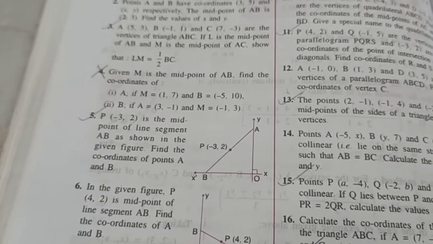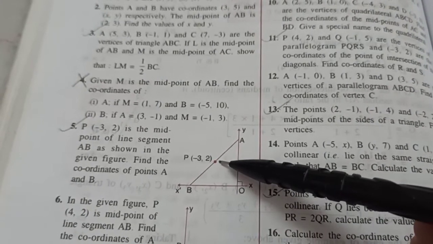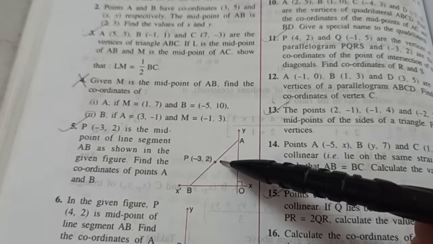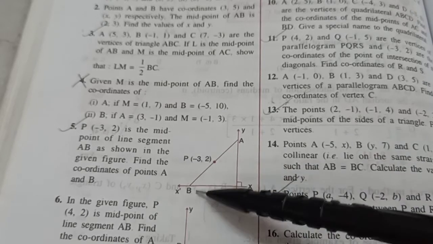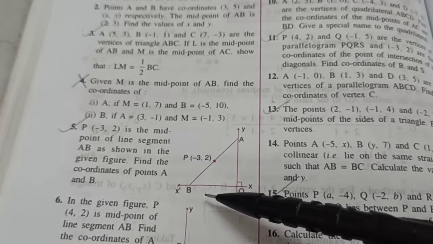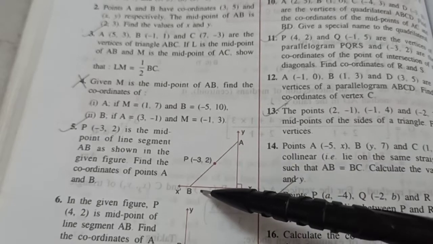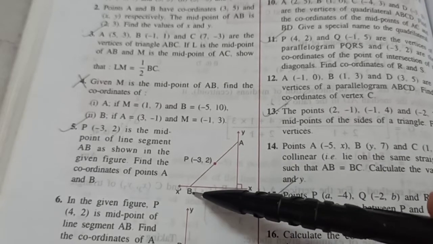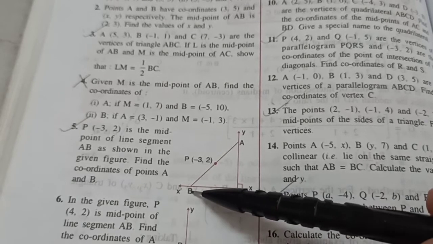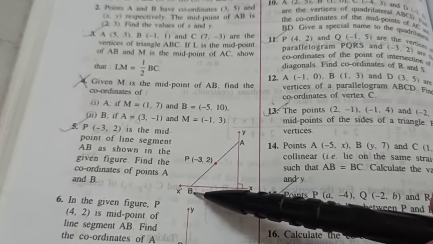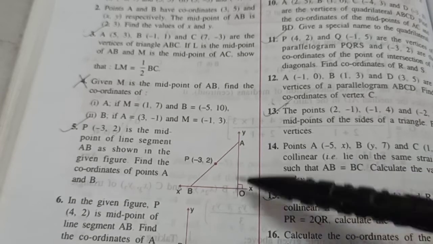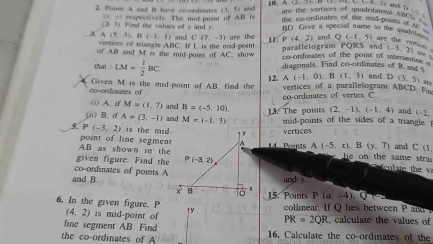Now in the fifth sum, P's coordinates are given, and we have to find the coordinates of point A and B. So here the midpoint is given, but the extreme points are not given. However, since we know that B lies on the x-axis, it will be x, 0, and since A lies on the y-axis, it will be 0, y.